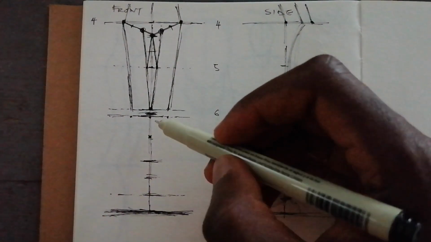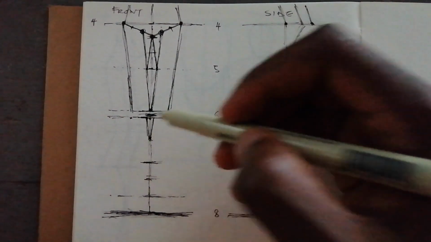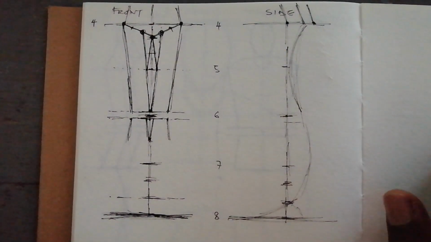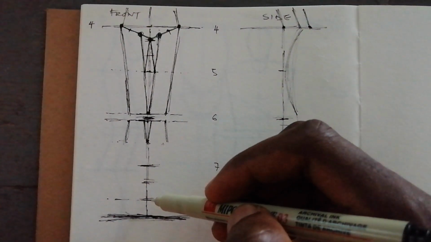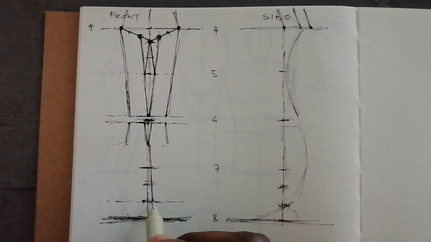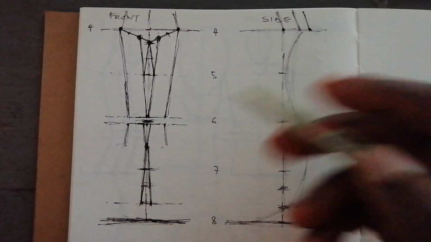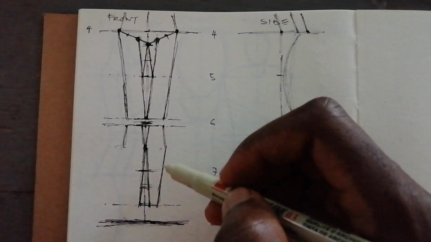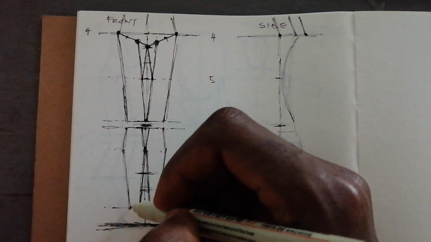So I'm going to draw from this midpoint to a little bit outside the center point. I don't know if you see what I'm doing. And I'll do the same this way. All on this line. And then I'll bring it down to the ankle point where the foot starts. Same for this one as well. And then you bring it down. You have to make sure these look almost the same in size.